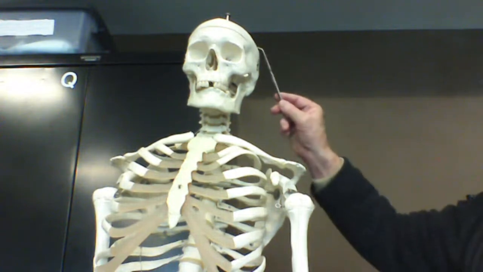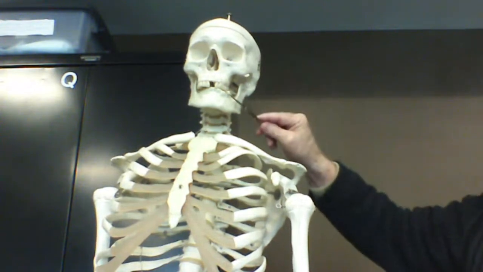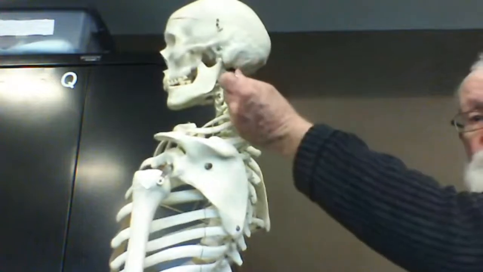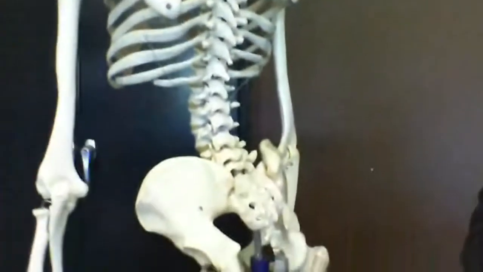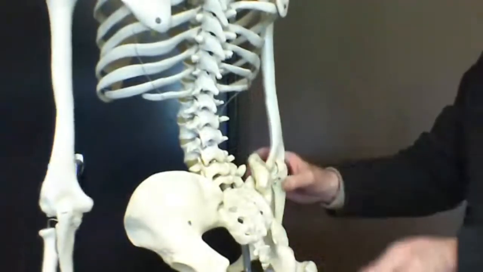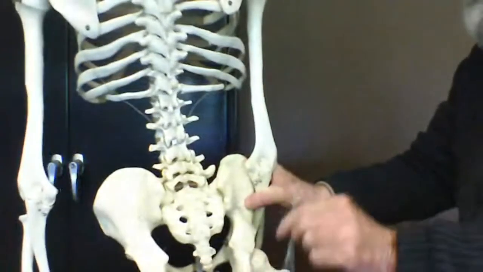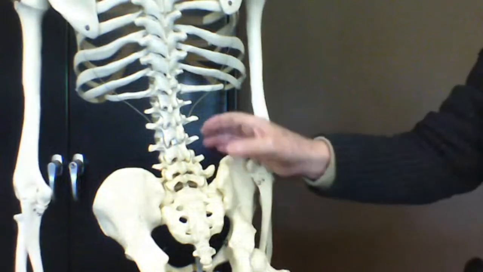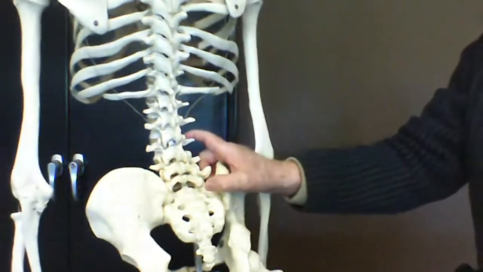So the skull, the cervical vertebrae, the thoracic vertebrae, the lumbar vertebrae, the sacrum, and the coccyx would all be part of the axial skeleton.